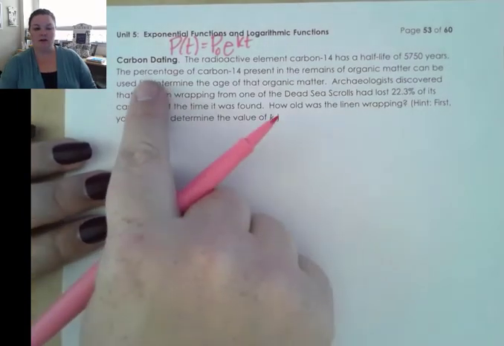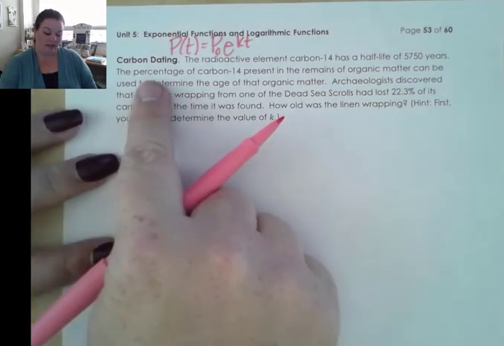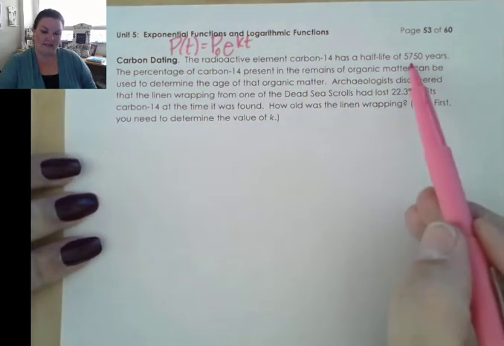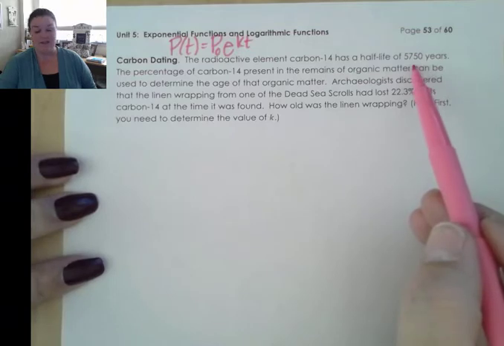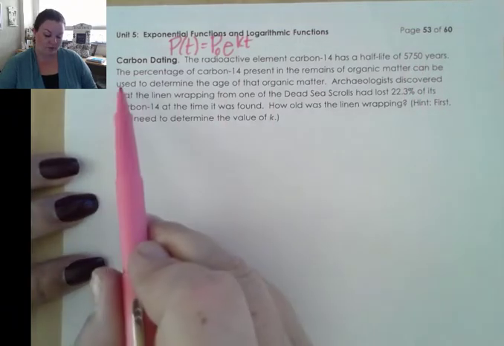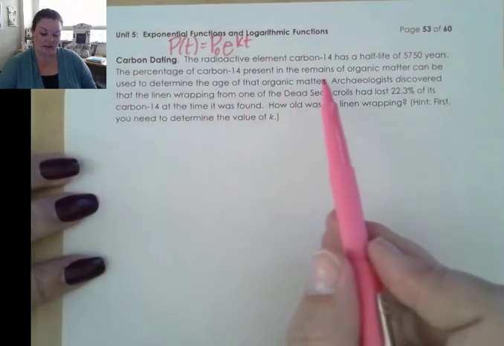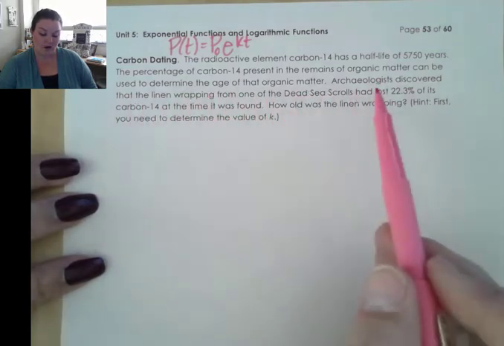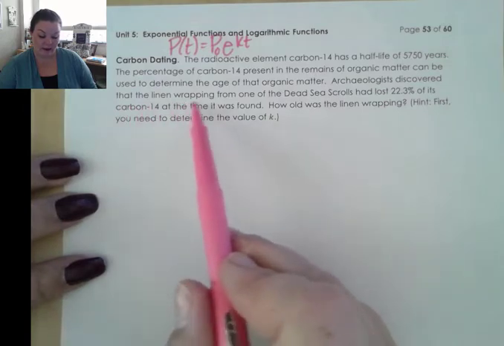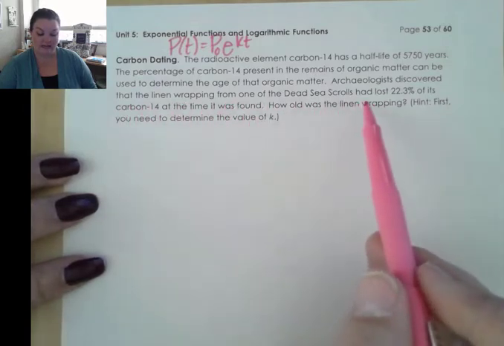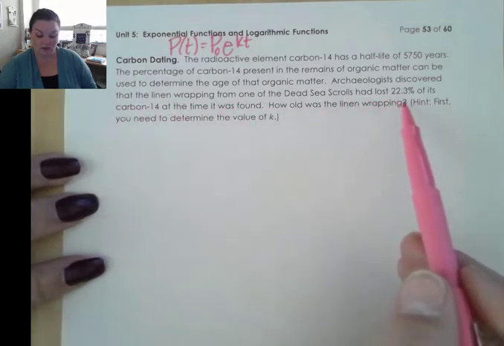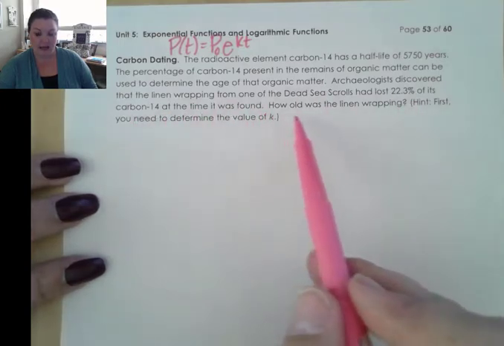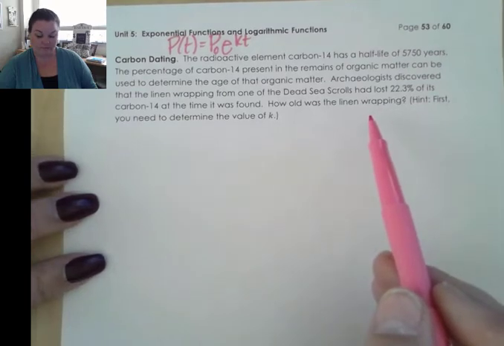So let's look at our carbon dating problem. It says the radioactive element carbon-14 has a half-life of 5,750 years. The percentage of carbon-14 present in the remains of organic matter can be used to determine the age of that organic matter. Archaeologists discovered that the linen wrapping from one of the Dead Sea Scrolls had lost 22.3% of its carbon-14 at the time it was found. How old was the linen wrapping?